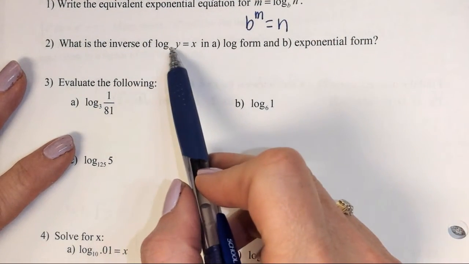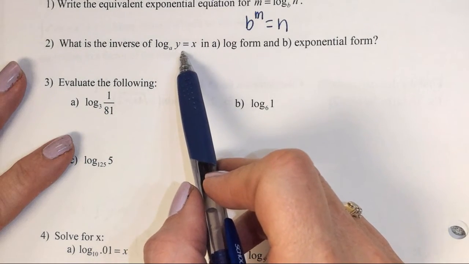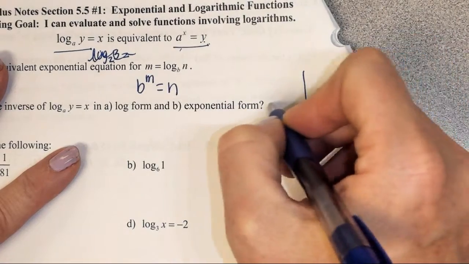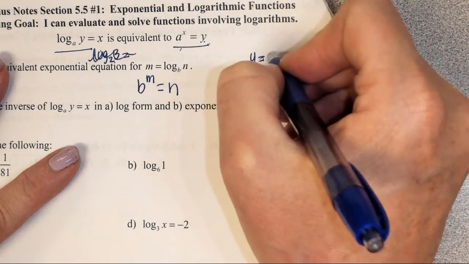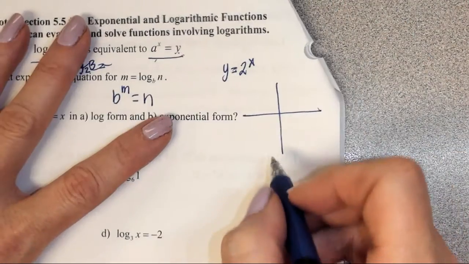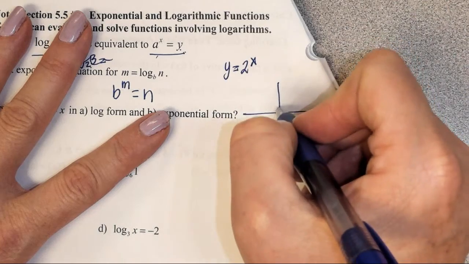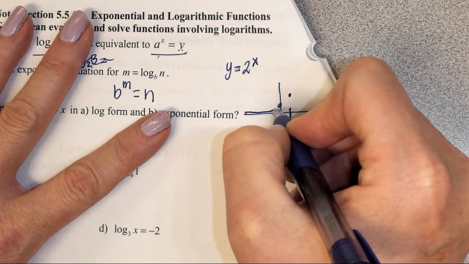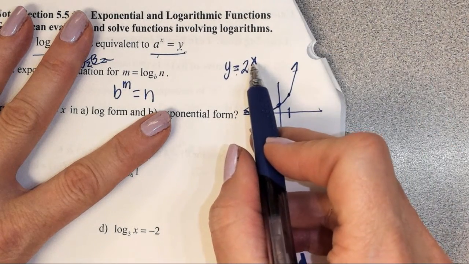Now remember to find inverses, y becomes x, x becomes y. That's how we always find an inverse. In fact, just to remind you of this, if I had the function say y equals 2 to the x, if I'm graphing that function, that means that 2 to the 0 power is 1, 2 to the first is 2, and I know it's never going to go below the x-axis. So that's the way that y equals 2 to the x looks.